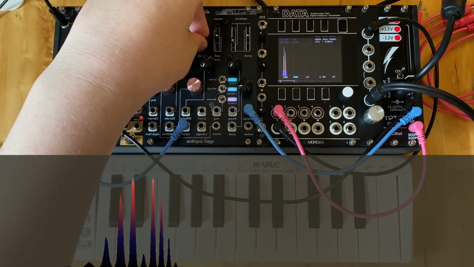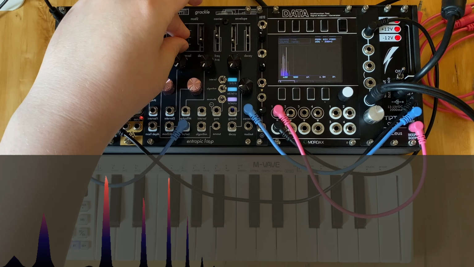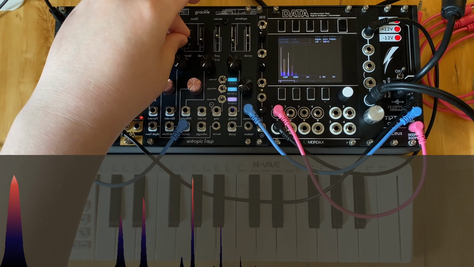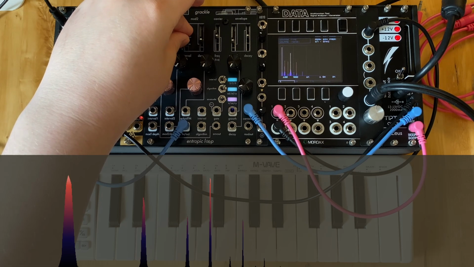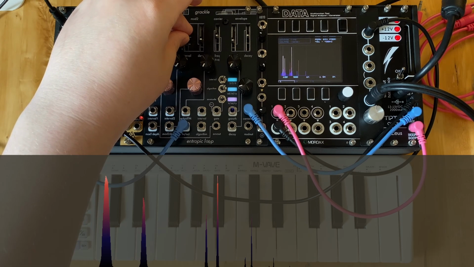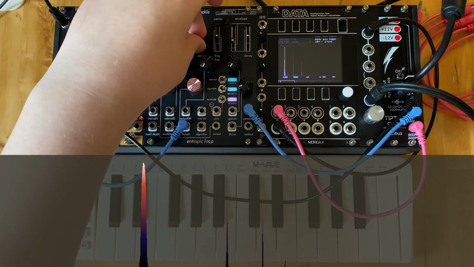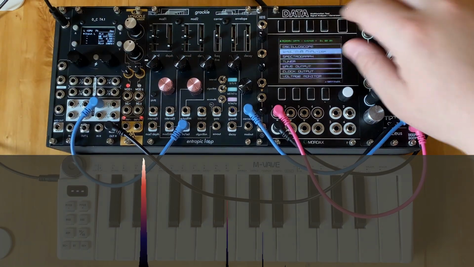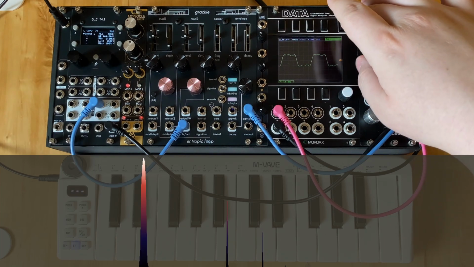We can move the sidebands by bringing the interval up. Now we have a ratio of 16/8, or double the frequency of the carrier. And now you can see the square wave-like harmonic spectra. And then if we go back to our oscilloscope, you can see it looks very much like the square wave.